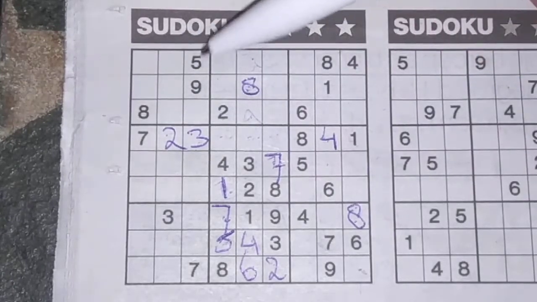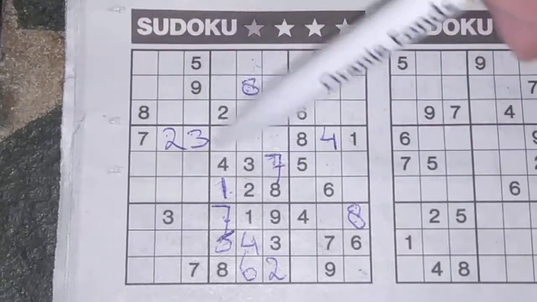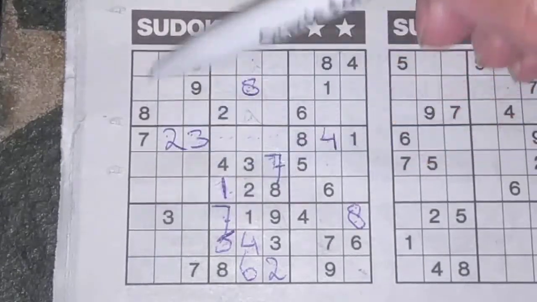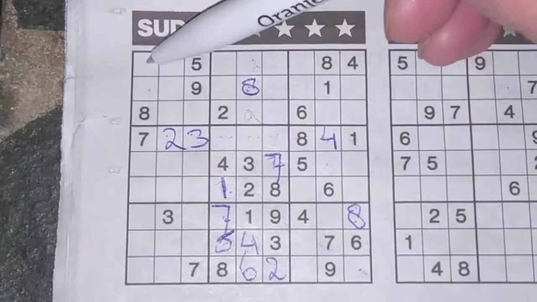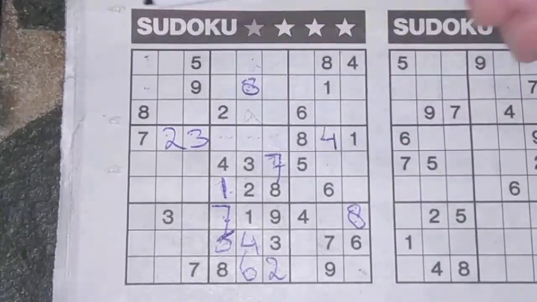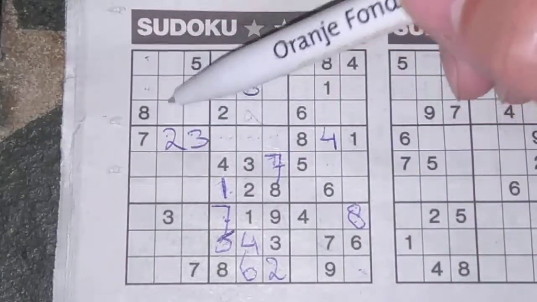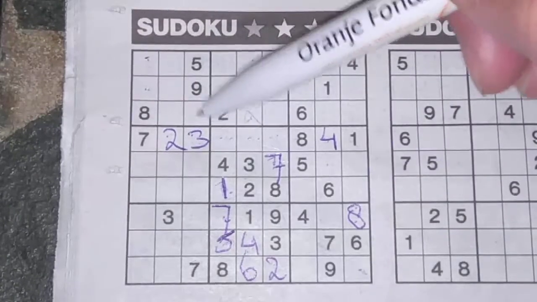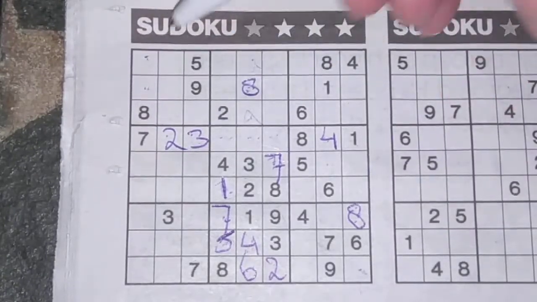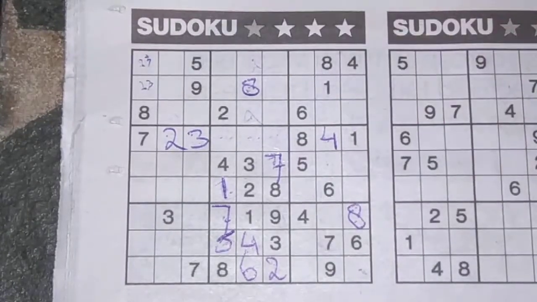Yes, we have a pair here. 3 in this column, 3 in that column. So in the first column, the only 2 places for the 3 should be here or there. Remember that? Same with the 2. We have a 2 in this column, so no 2 in these boxes. These 3 boxes, there are 2. No 2 in those 2 boxes. So we have a pair, the 2 and the 3.